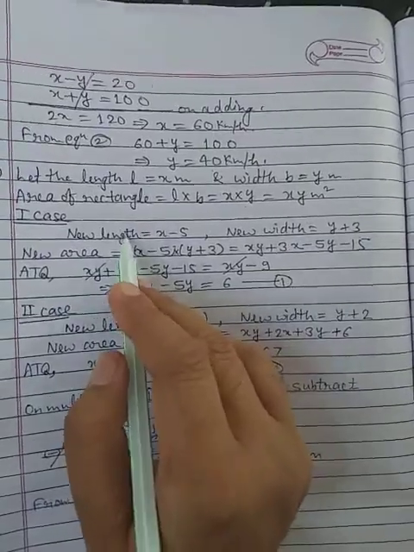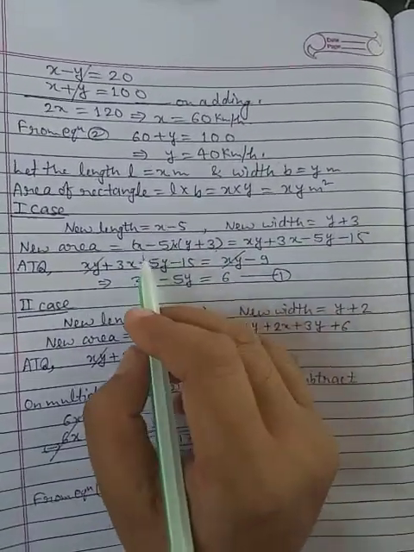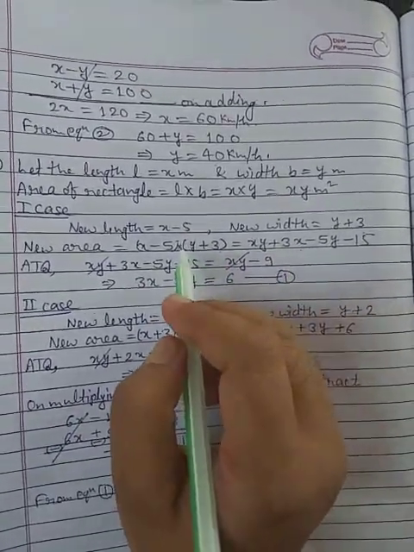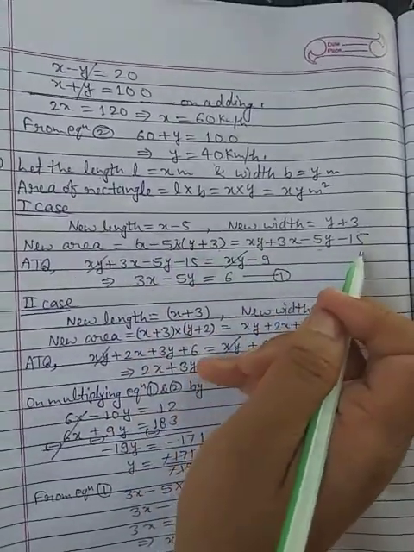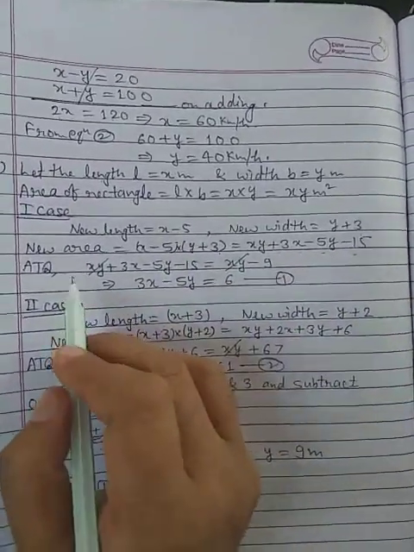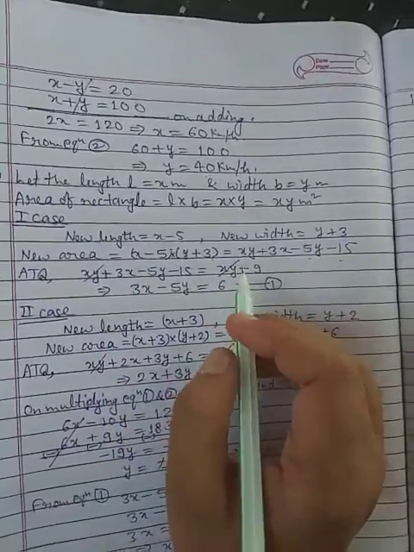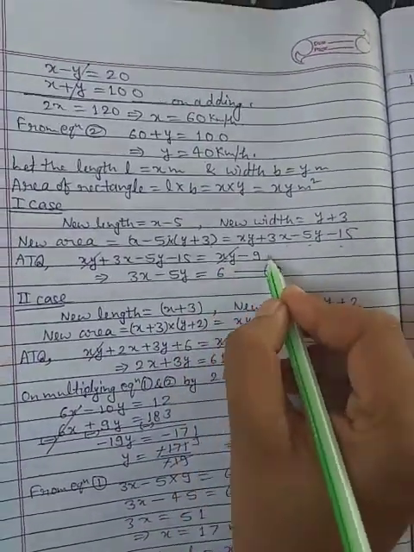Now new area is new length into new width, so it is (x minus 5) into (y plus 3). Now open the brackets, so x into y, xy, x into 3, which is 3x, minus 5 into y, which is minus 5y, minus 5 into 3, that is minus 15. Clear? Now ATQ, what is given? New area is reduced by 9 square units. So new area equals previous area minus 9.